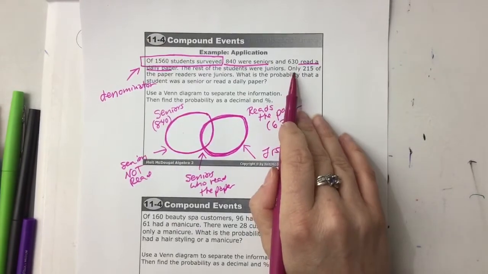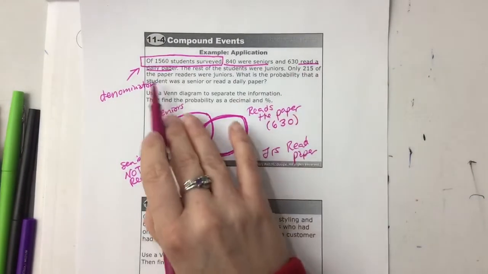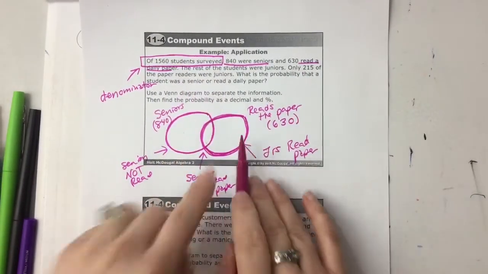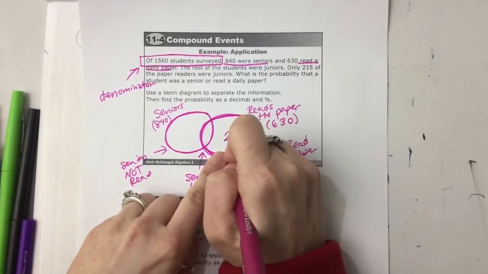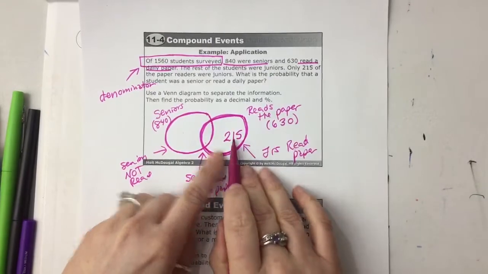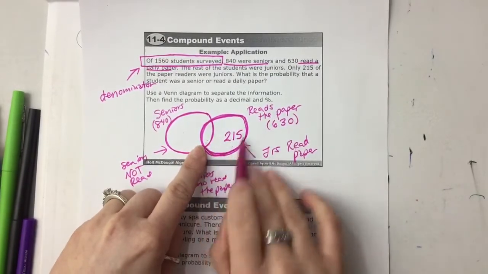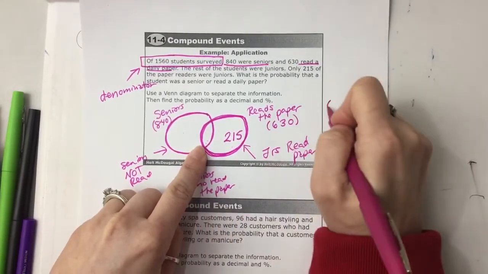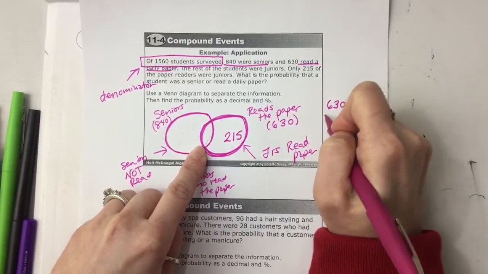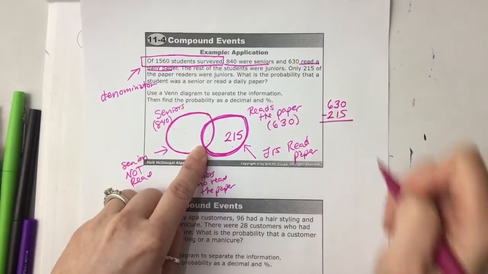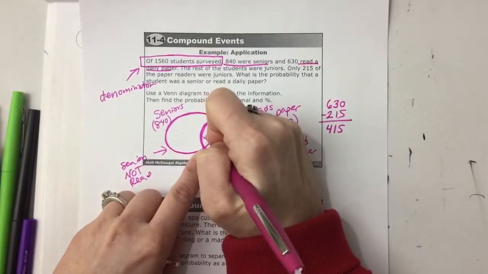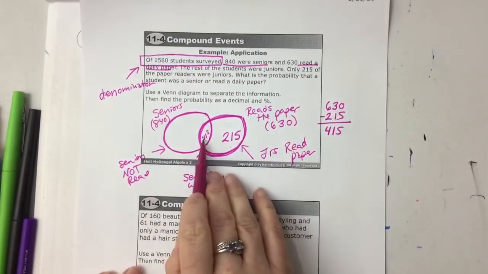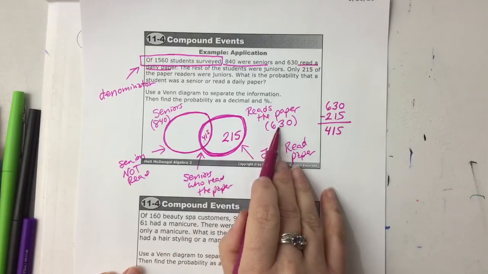It says only 215 of the paper readers were juniors. So juniors who read the paper, it's this area. That's 215. Now I can easily find the overlap because this circle has to add up to 630. So 630 minus 215 is 415. So this area right here has to be 415. 415 plus 215 is 630.